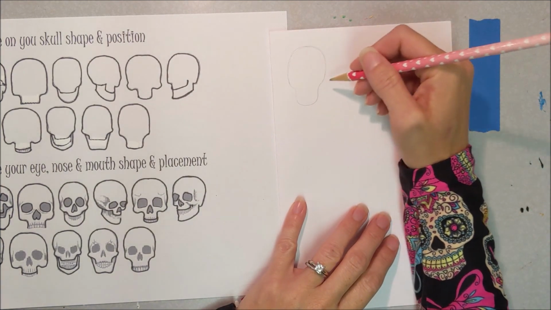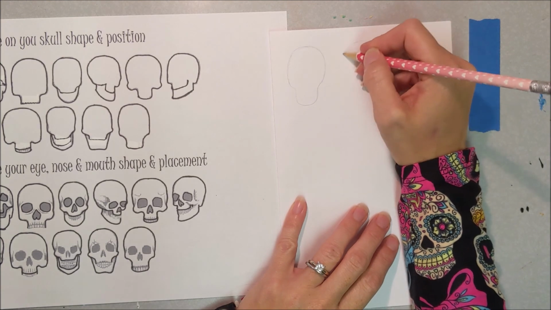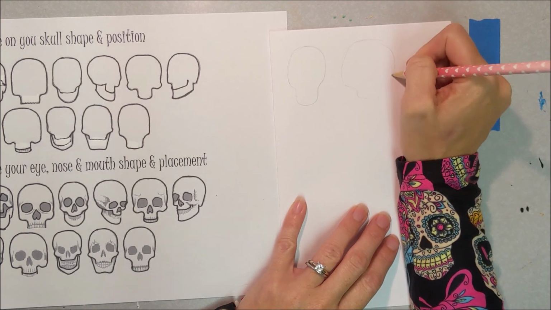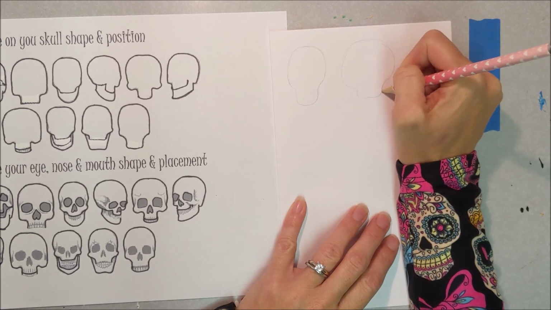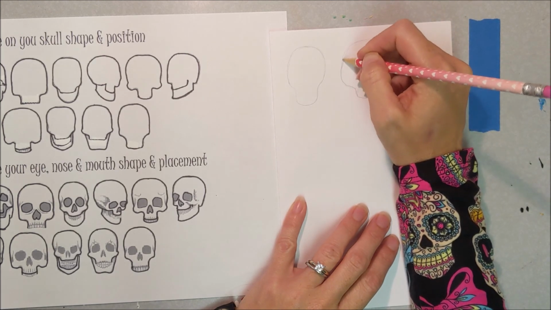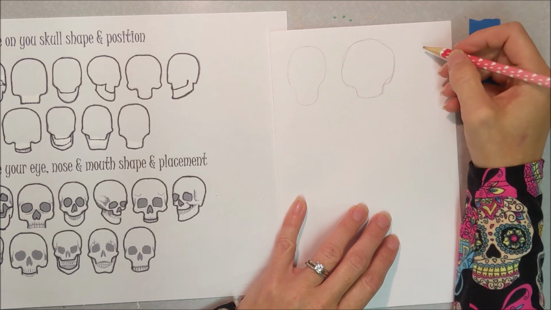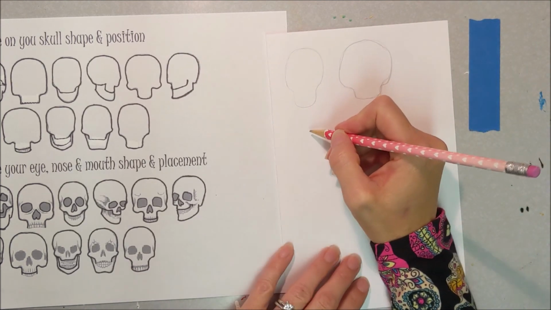So I can do a front view, I can do a front view with only the teeth, I can do a side view.